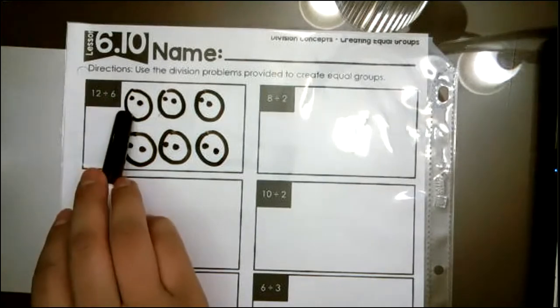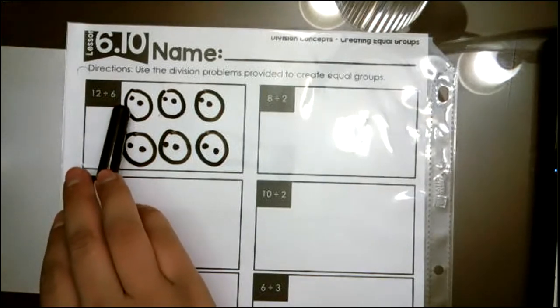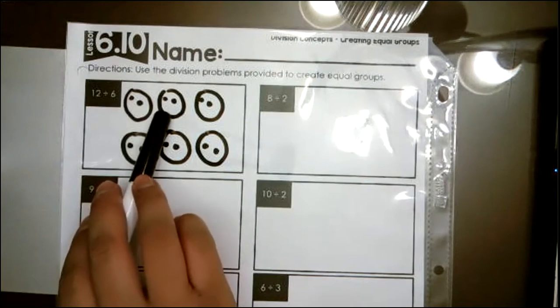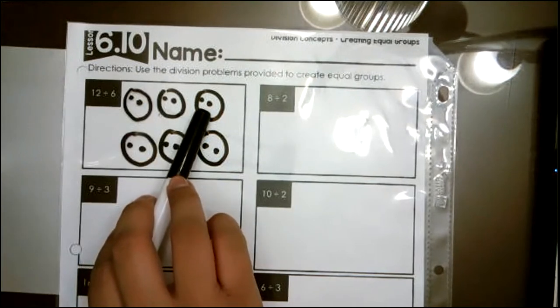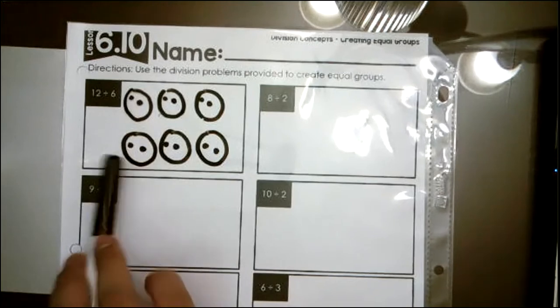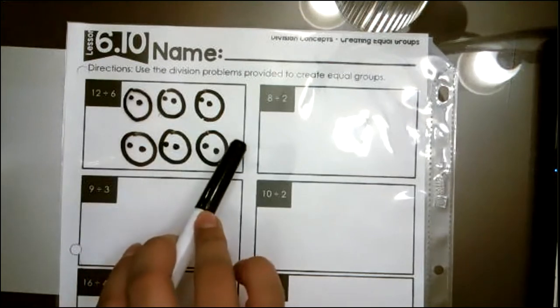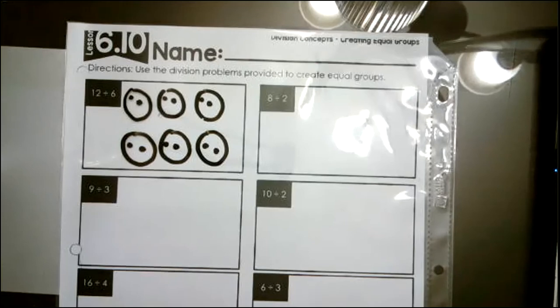How many dots are in our first circle? Right, 2. What about our second? 2. In our third, we have 2 dots. Fourth, 2 dots. Fifth, 2 dots. And sixth circle, we have 2 dots.